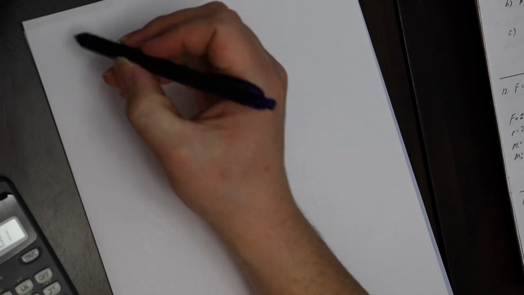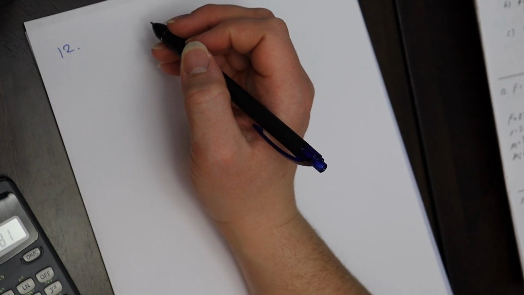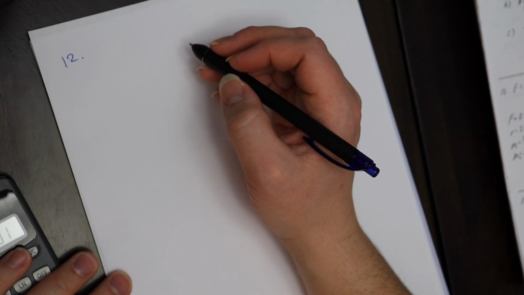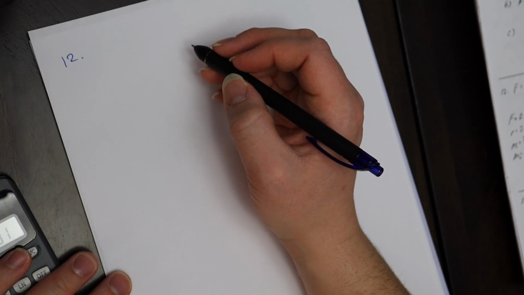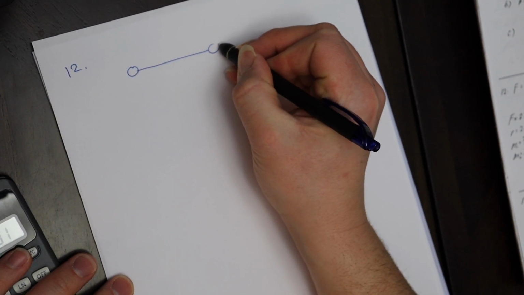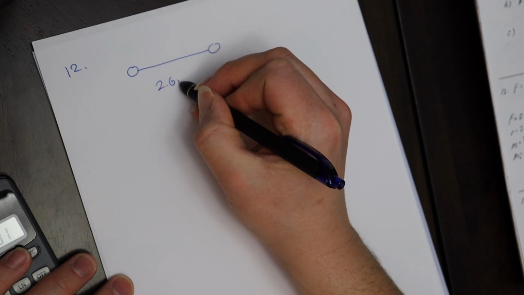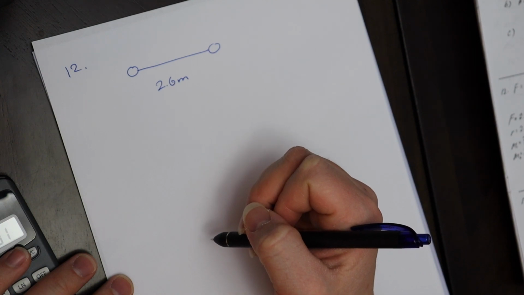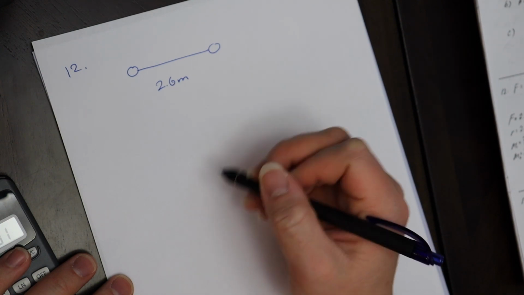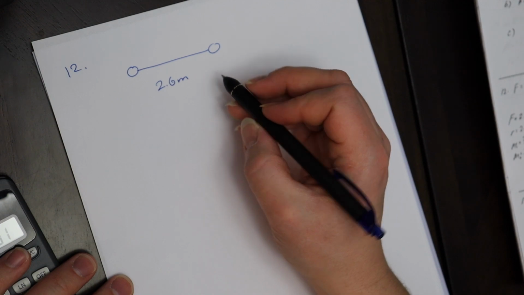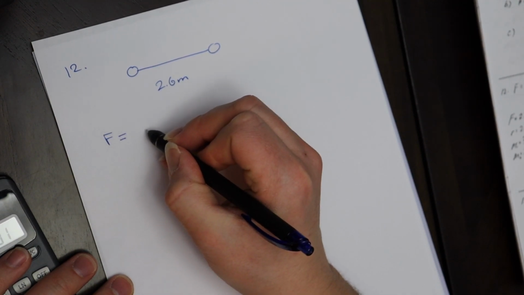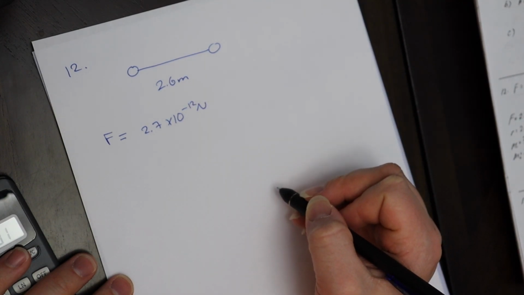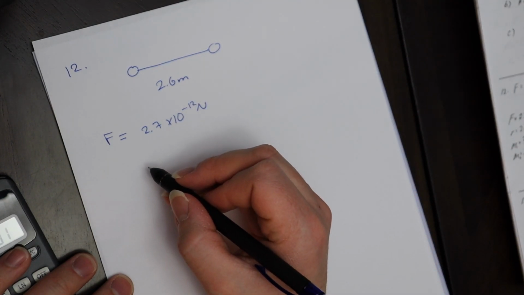All right, and the last question I want to do is number 12. Number 12 says two spherical balls are placed at the center are 2.6 meters apart. Okay, so we have two objects and they are 2.6 meters apart. It doesn't say what they are, but it doesn't matter. The force between them, so they have a force on each other, is 2.7 times 10 to the minus 12 newtons. So a very small force, but it does exist.